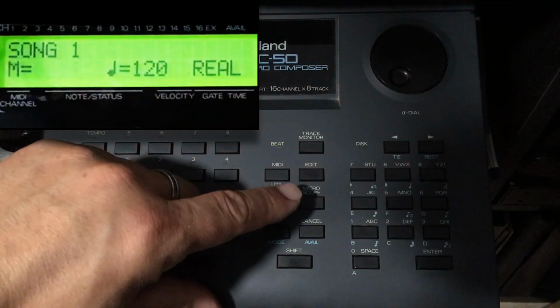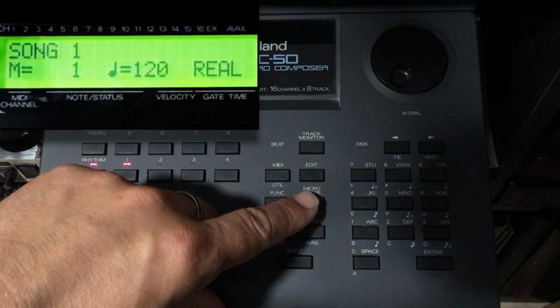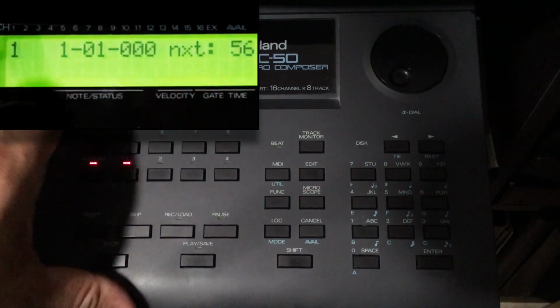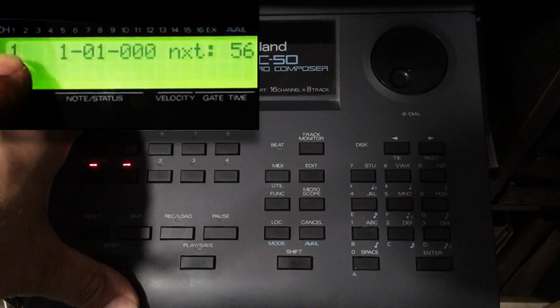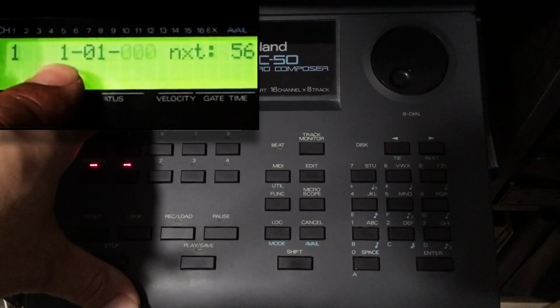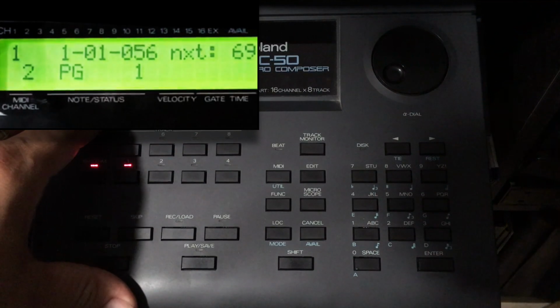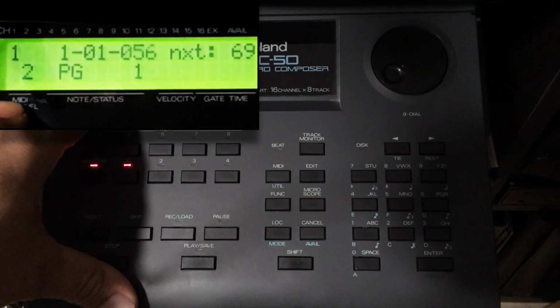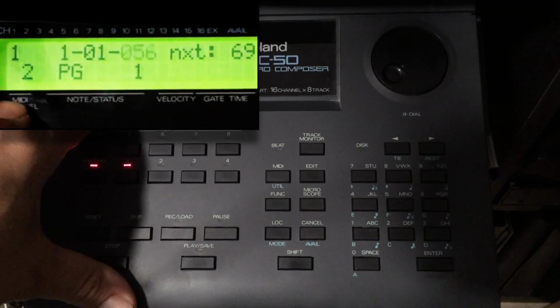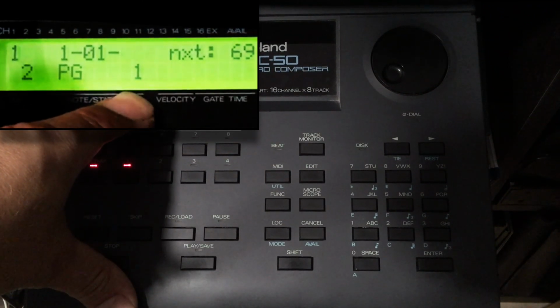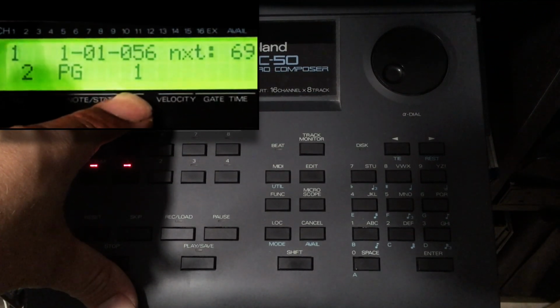And I will show you that it has been recorded by the MC-50. So I show it here with microscope. I do microscope. You see track number 1. This is the first measure. And if I dial, you see here that MIDI channel number 2 received information, a program change of program number 1, which is a piano sound.